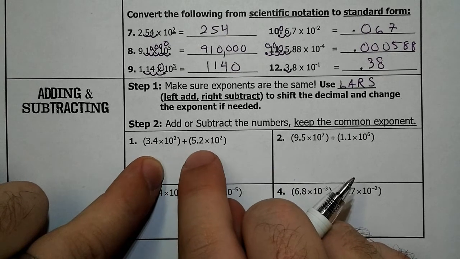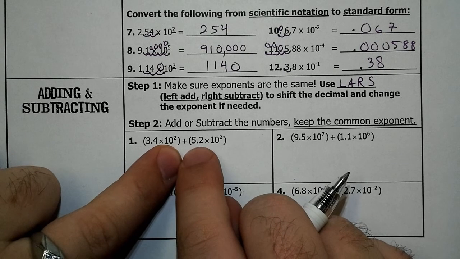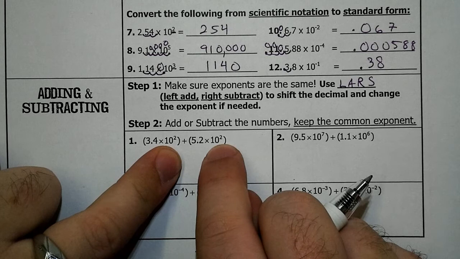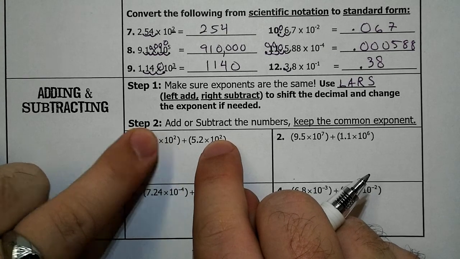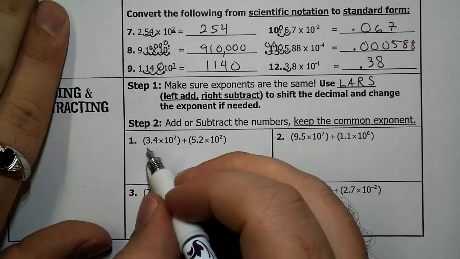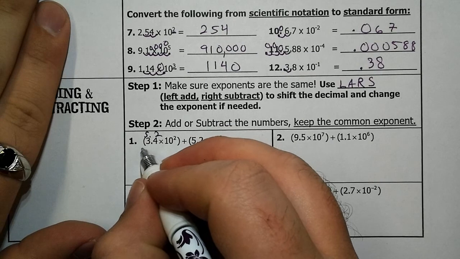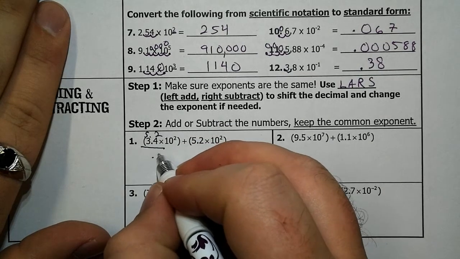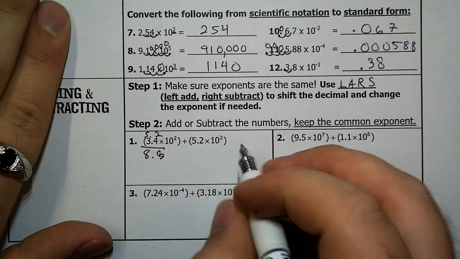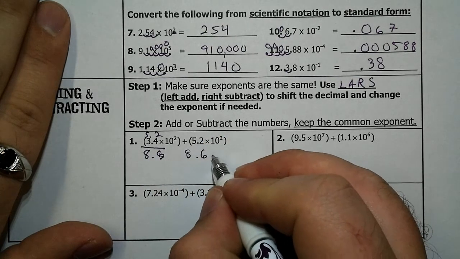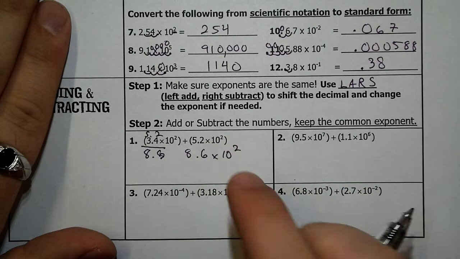Let's look at this first one. 3.4 times 10 to the 2 plus 5.2 times 10 to the 2. This time they have the same exponent, so we're just going to add them like they're like terms. 3.4 and 5.2, when I add those together, I get a 6, and this 8. So it's 8.6 times 10 squared. Keep the same exponent on that.